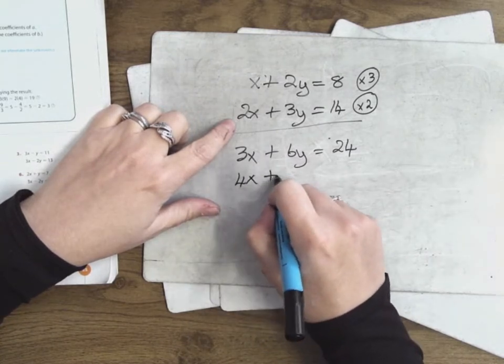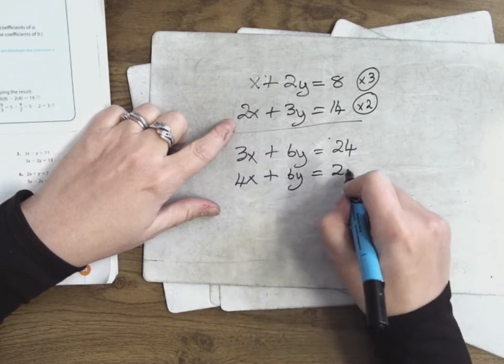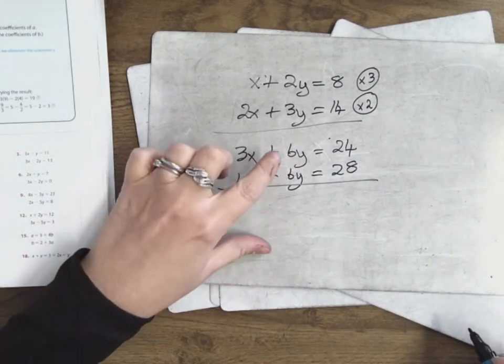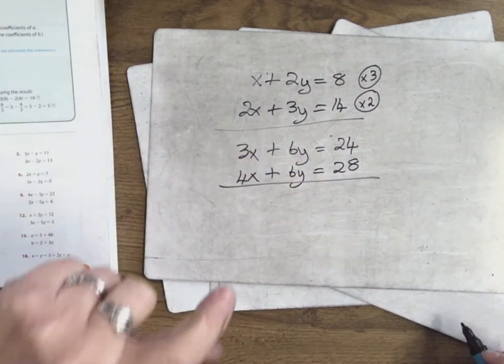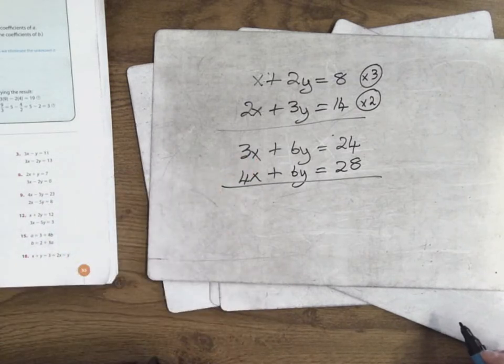2x by 3y is 6y. And 2 by 14 is 28. Then you ask yourself, are the numbers the same now? Great. Is one a plus and one a minus? No, they're both pluses. So what will I do? Change the sign of one of the lines.